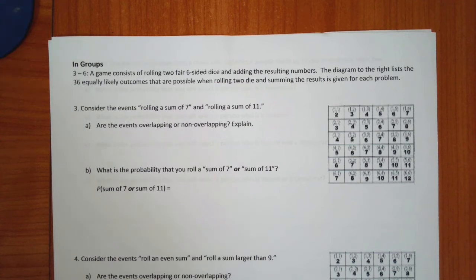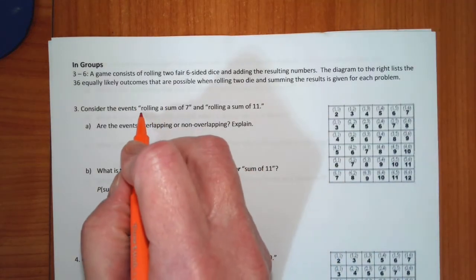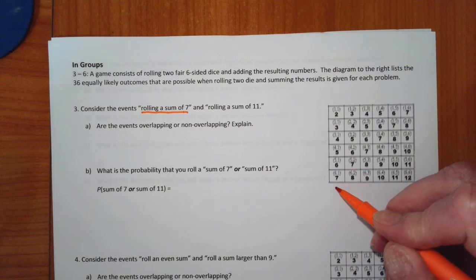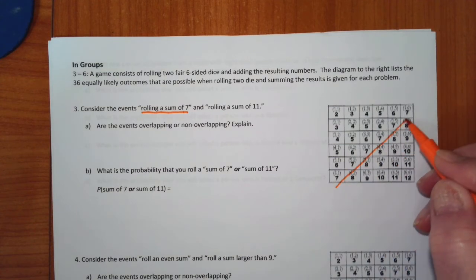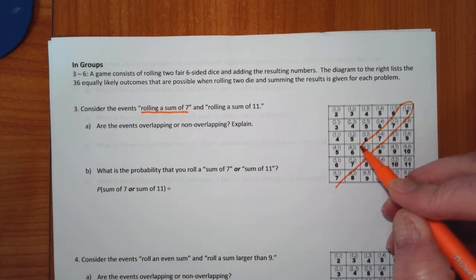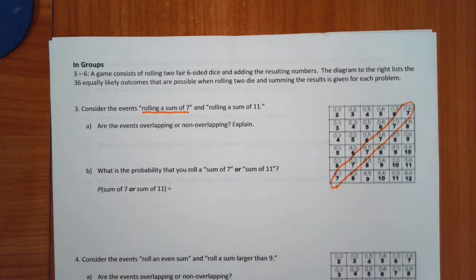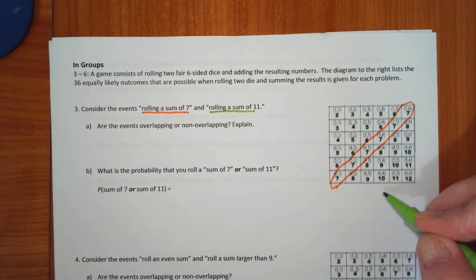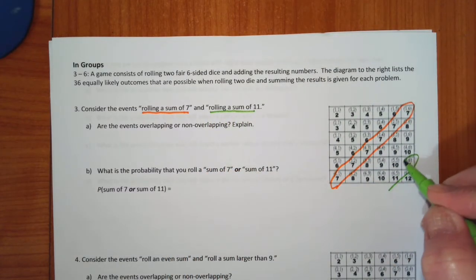Okay, so let's consider the events rolling a sum of 7 and rolling a sum of 11. Here are all the outcomes for rolling a sum of 7, and here are the outcomes for the sum of 11.